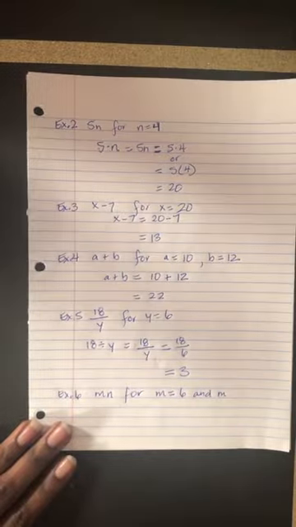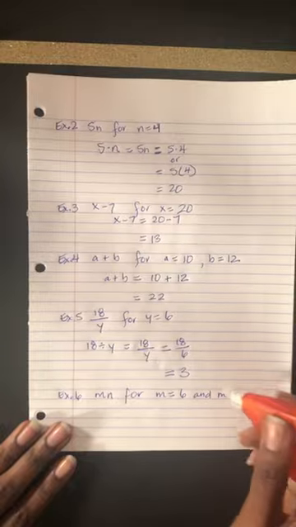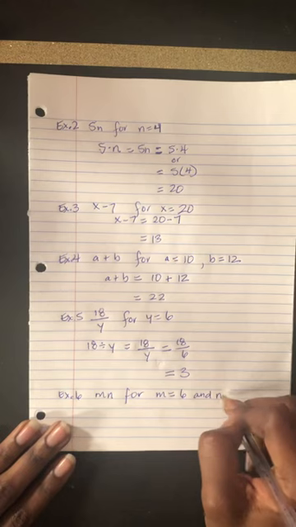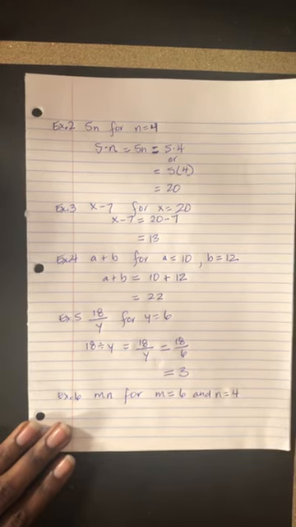And I wrote the wrong letter. This is why I have whiteout tape. It's my friend. N equals, what did I say, 4? I hope so, because that's what I'm doing in this problem.